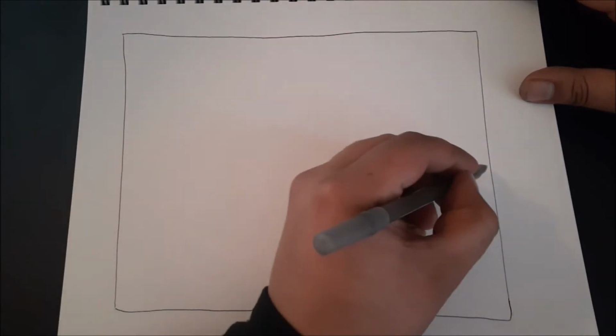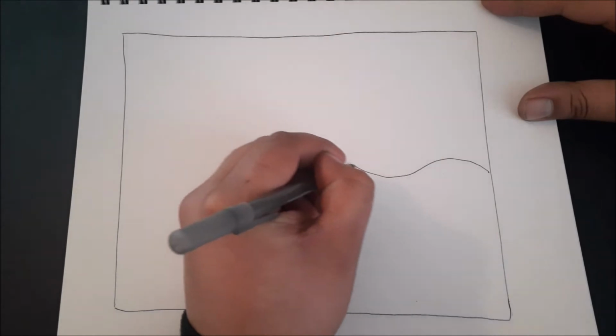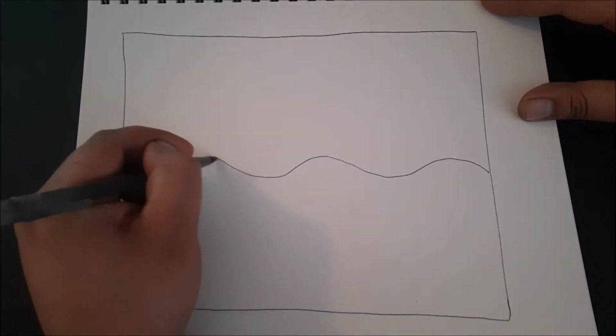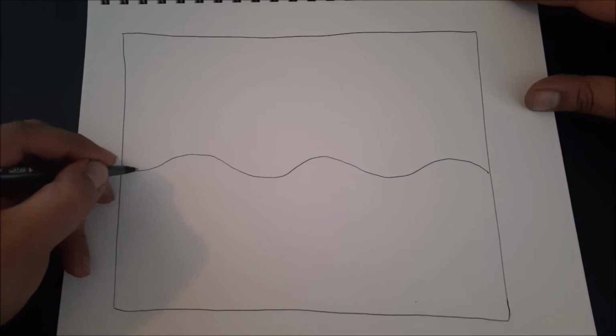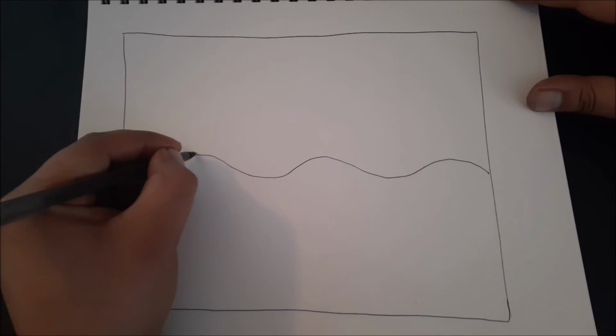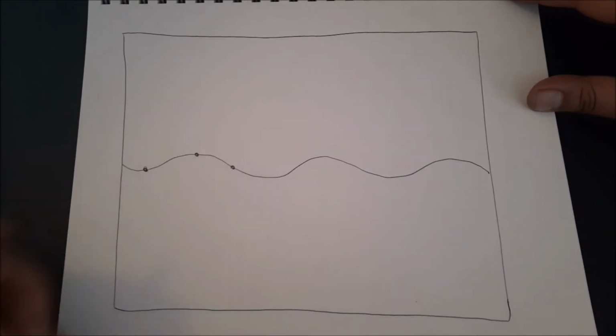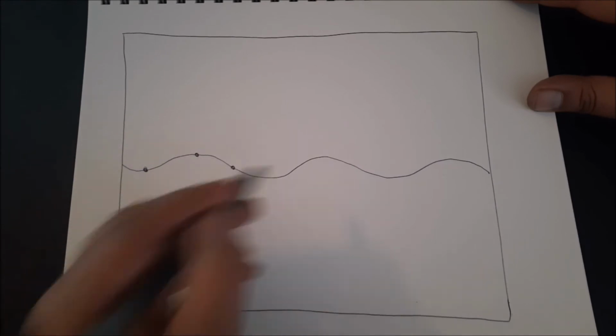All right, so first thing I'm going to do is draw a curved line across the middle of the paper. So we want to think of kind of like rolling hills, so we don't want to make them too steep. I'm going to draw 8 dots across my line, and I don't want to make them all equal, so some will be a little closer to others.